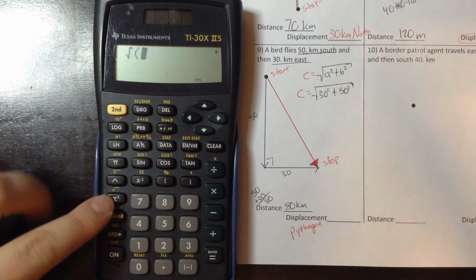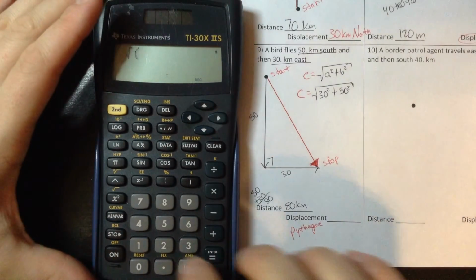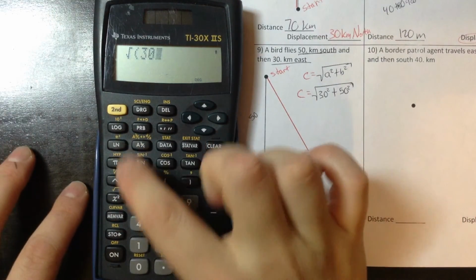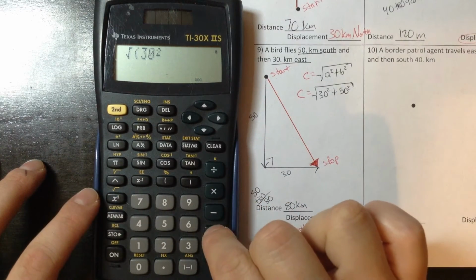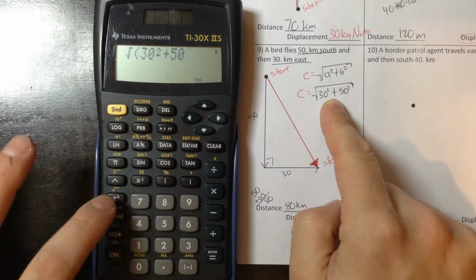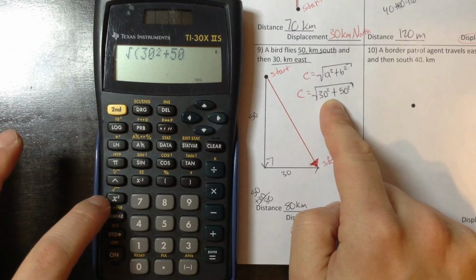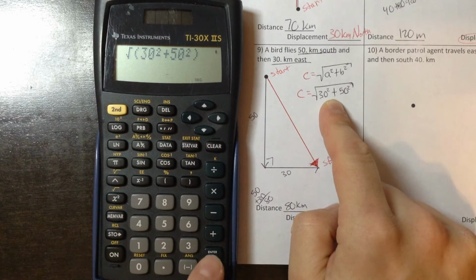Hit the second symbol and then the x squared to get that square root. Then type in your number, 30, and then that same button right next to the 7 puts a little squared up there for you. Then plus 50, same button for the squared. Then close the parentheses, good habit. Enter.